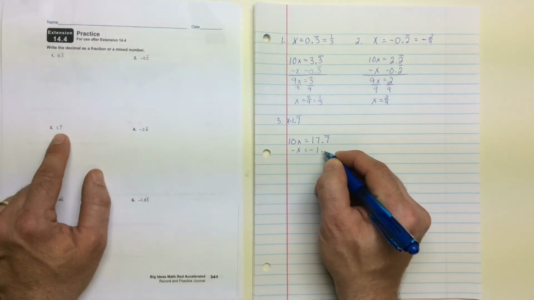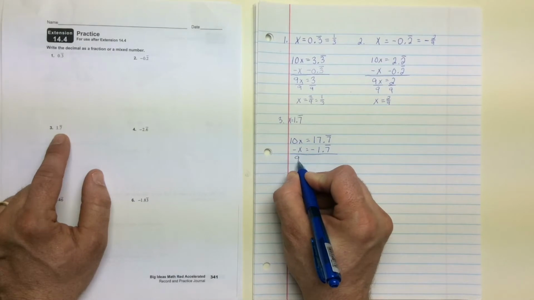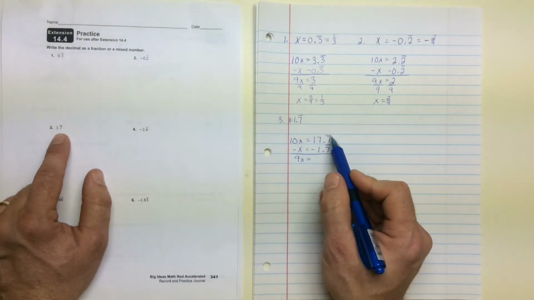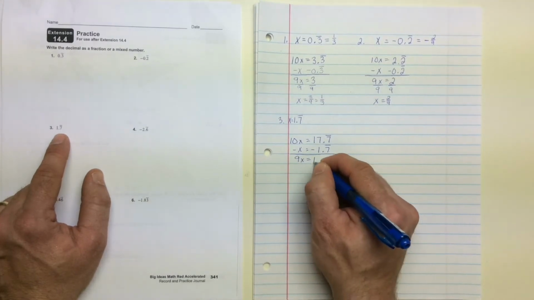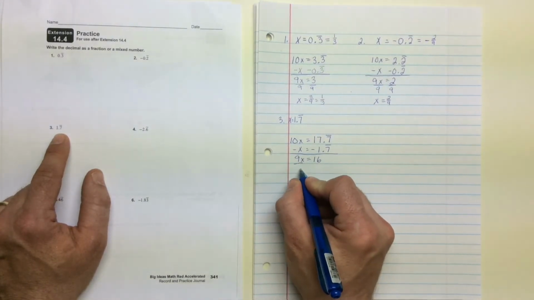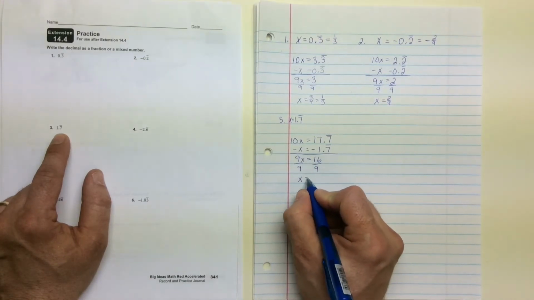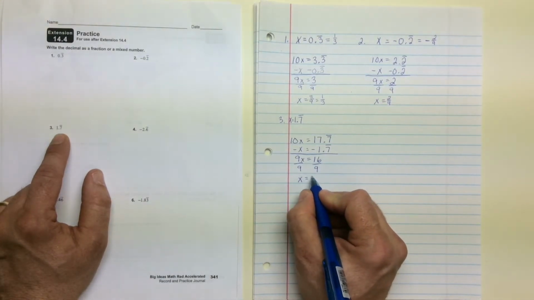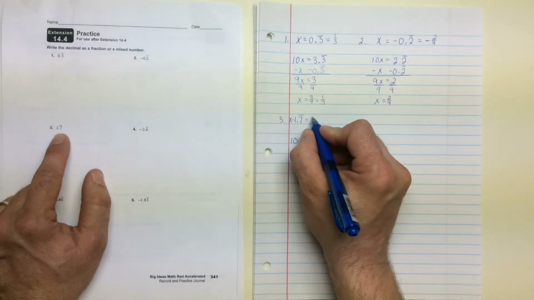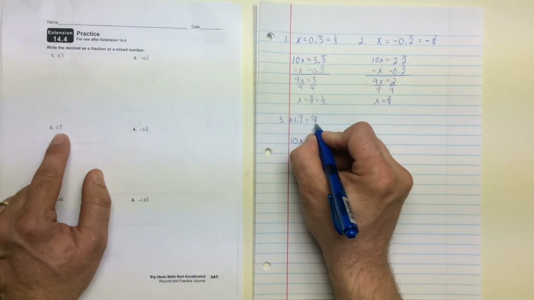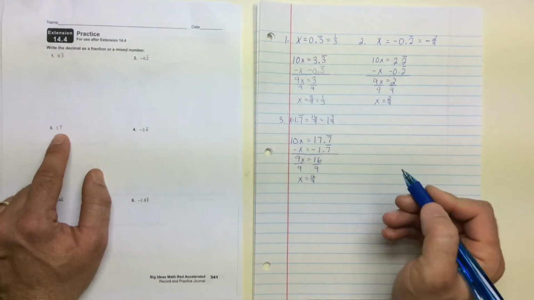Minus 1.7 repeating. So I get 9x equals, the 0.7 repeatings cancel out, so really this is 17 minus 1, which is 16. Divide by 9, divide by 9. x equals 16 over 9, which is 1 7/9.